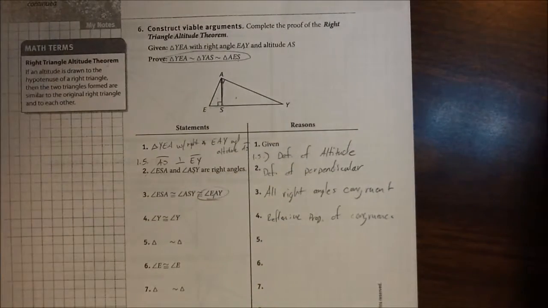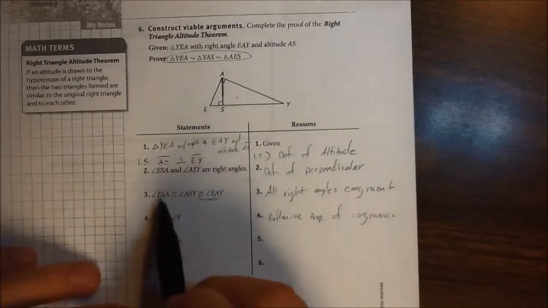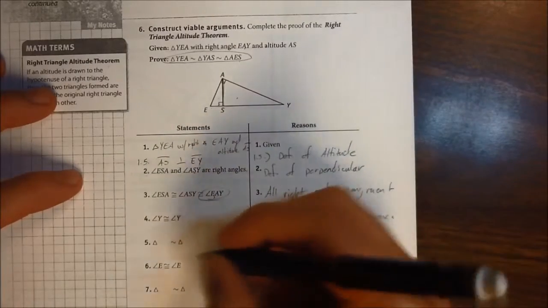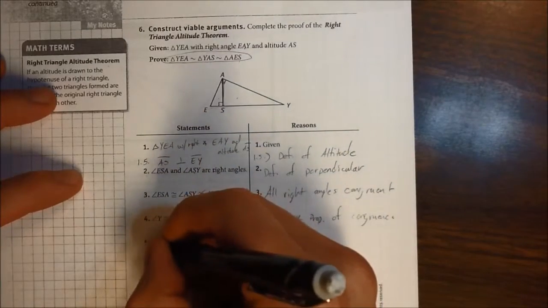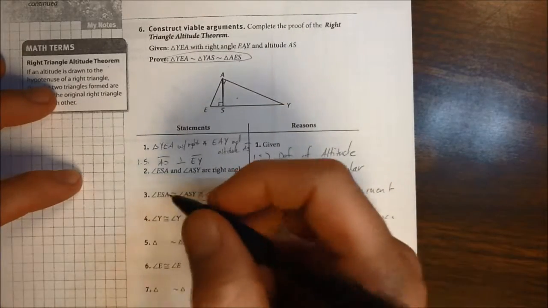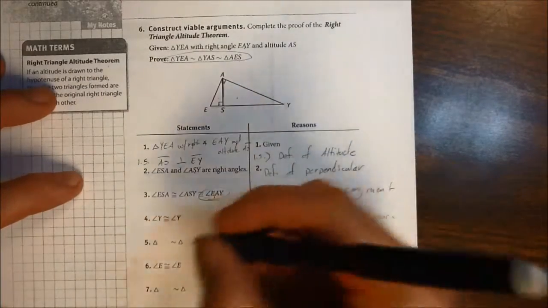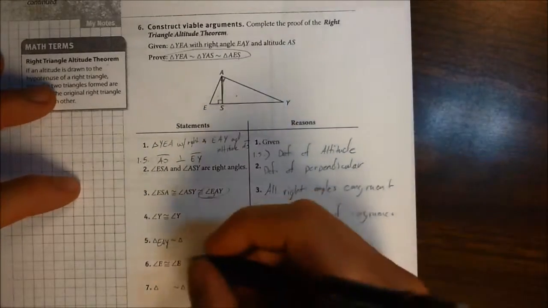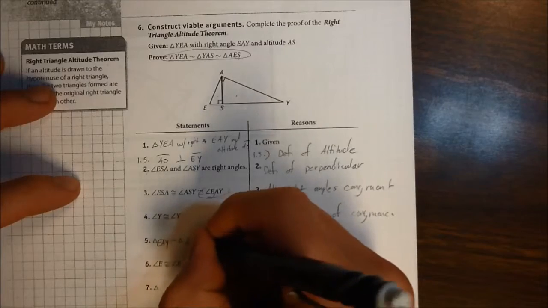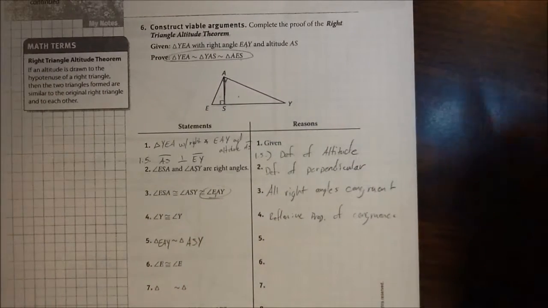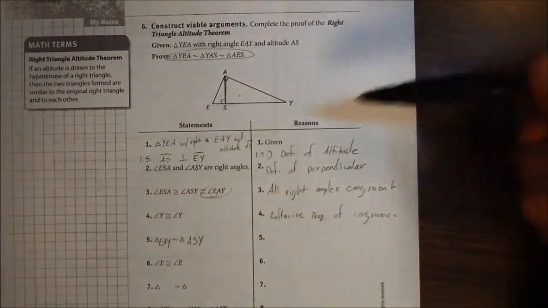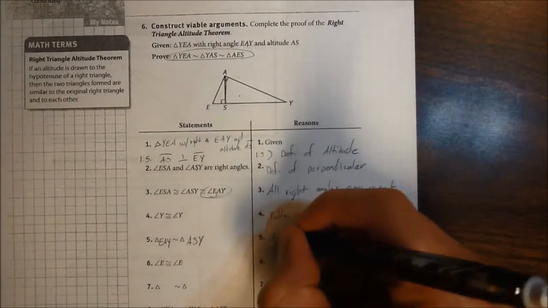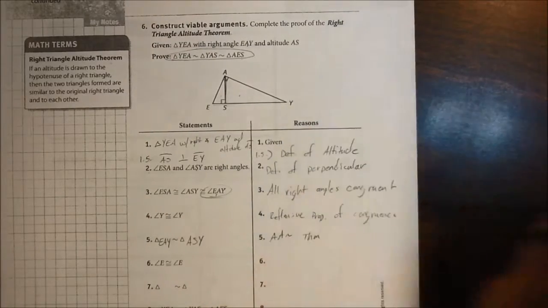Then using angle Y and these right angles, we can say that triangle EAY, the large one, and triangle ASY are similar to each other because those two triangles have right angles and they both share angle Y. So they are similar because of the angle-angle similarity theorem.